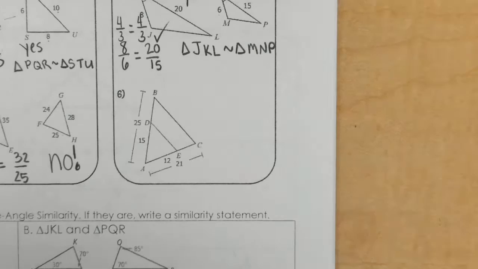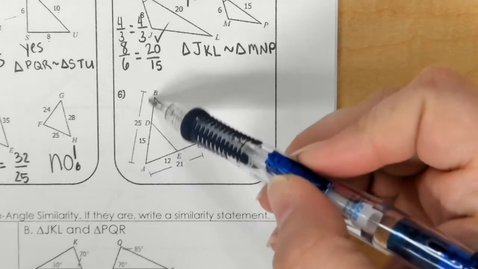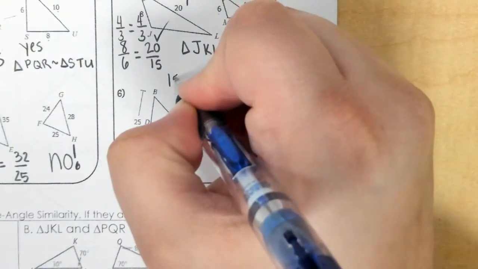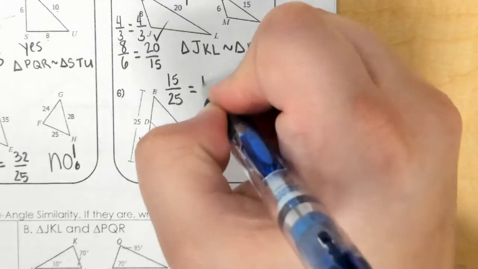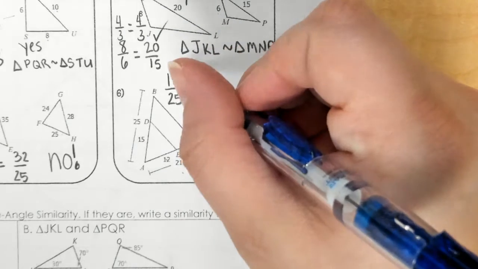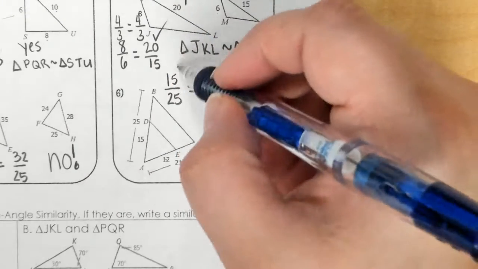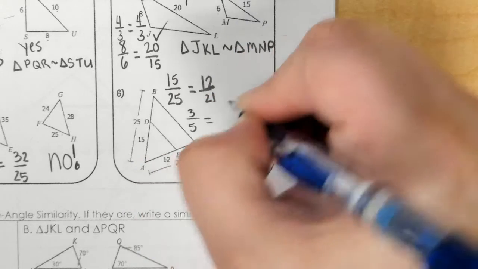In number 6, we need to go ahead and compare. So I would say 15 compares to the big triangle, 25. And then 12 corresponds to 27. So that would give me 5 goes into 15 3 times and 5 goes into 25 5 times.